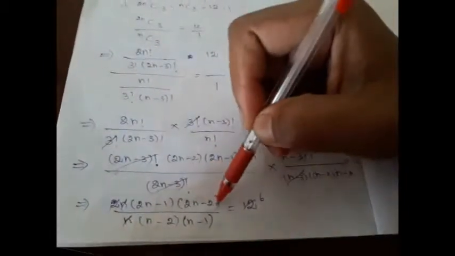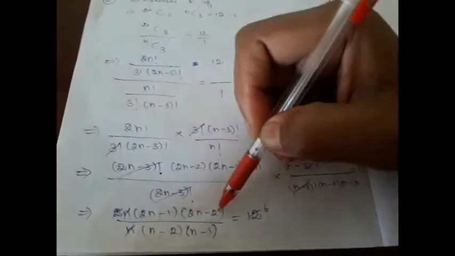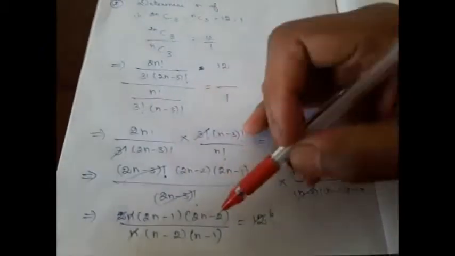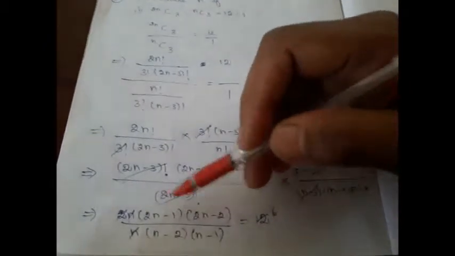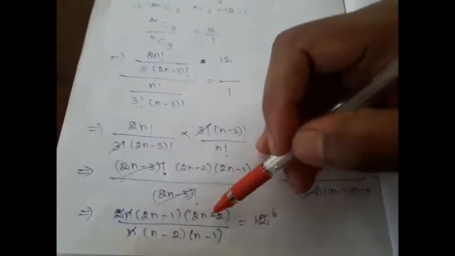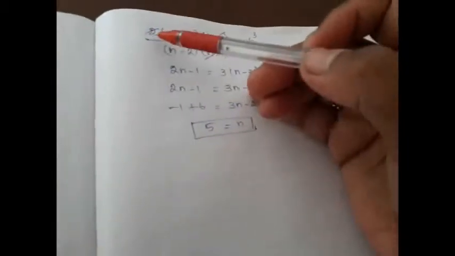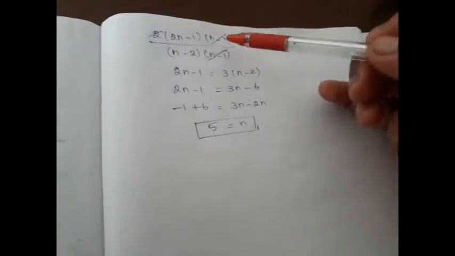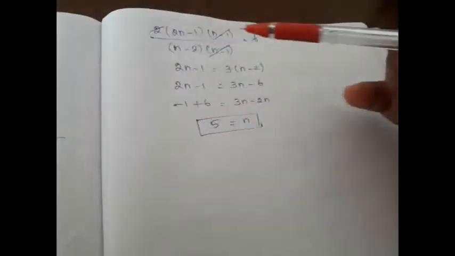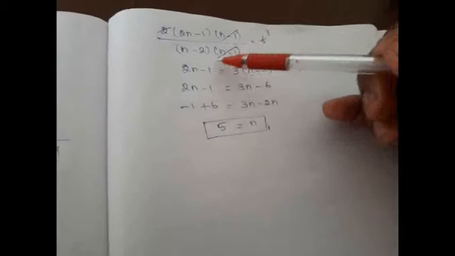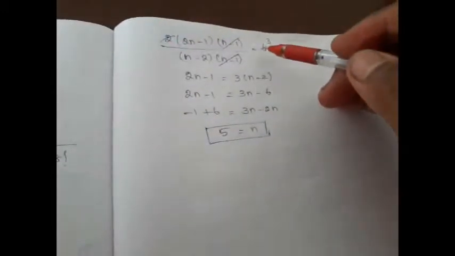Again from this we can take 2 as common, 2n minus 2. We can take 2 as common. So if we take 2 common, what will we get? 2n minus 1. 2 we have taken as common, so here we will get n minus 1. Right? So 2 I have taken as common. So (2n minus 1) into (n minus 1), divided by (n minus 2) into (n minus 1). Again n minus 1 will get cancelled. This 2 and 6 we can cancel out.